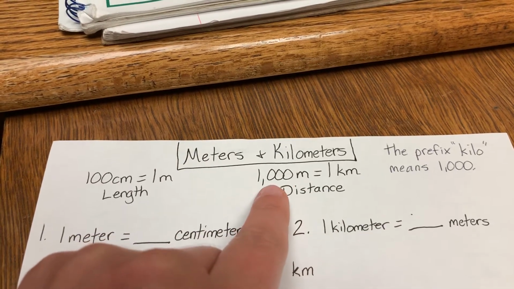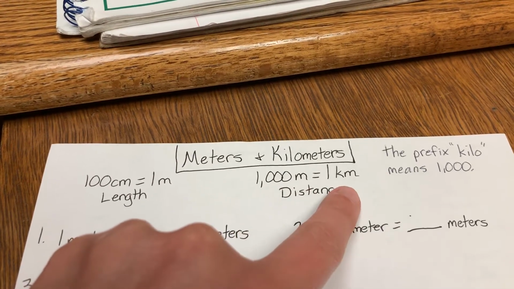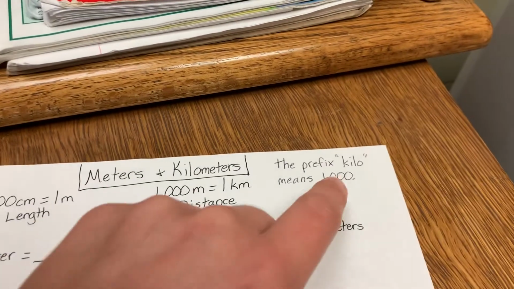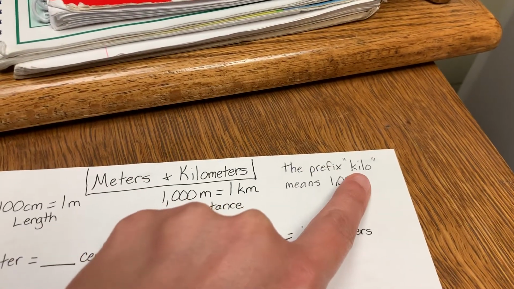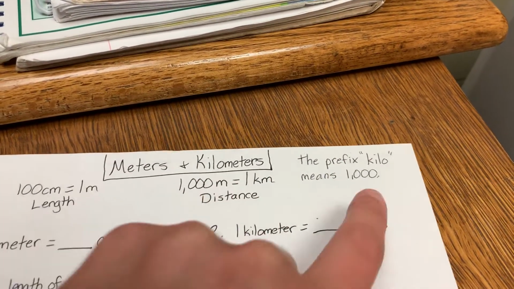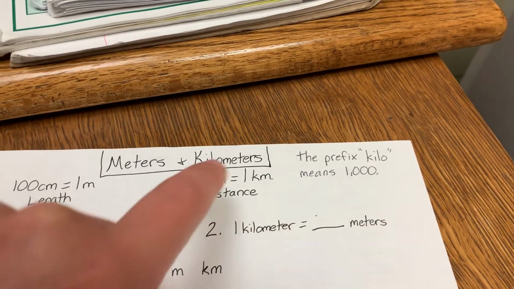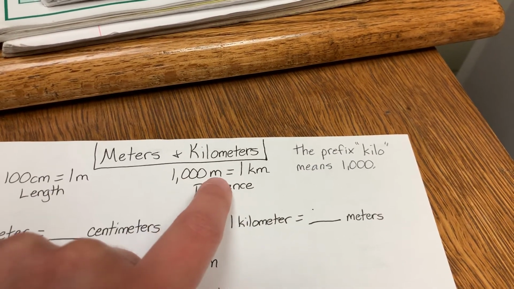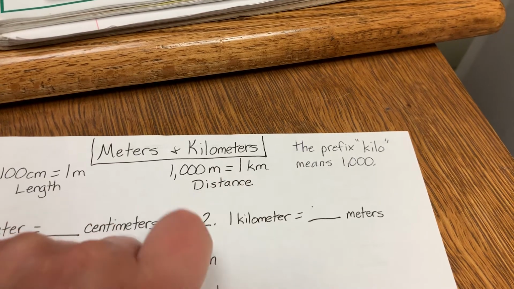And so 1,000 meters is equal to 1 kilometer. And the prefix kilo, like in the word kilometers, means 1,000. And so it makes sense that there's 1,000 meters that equals 1 kilometer.